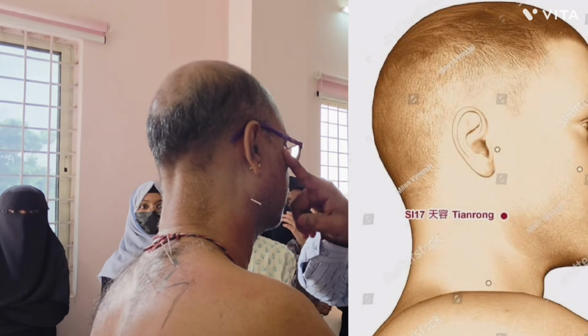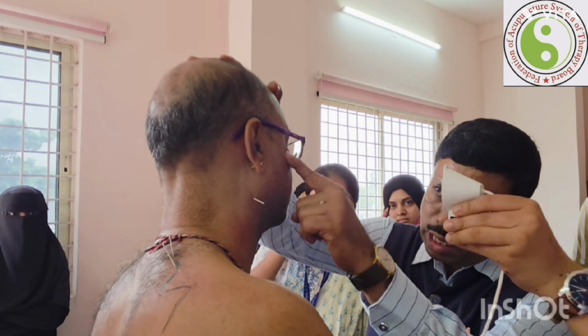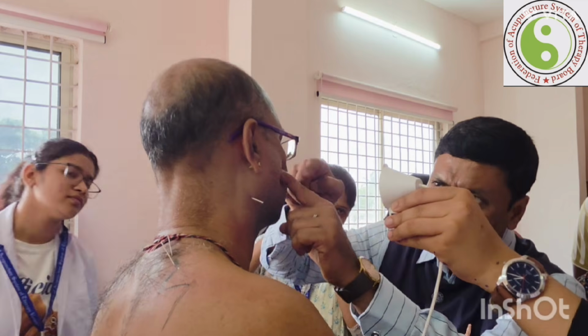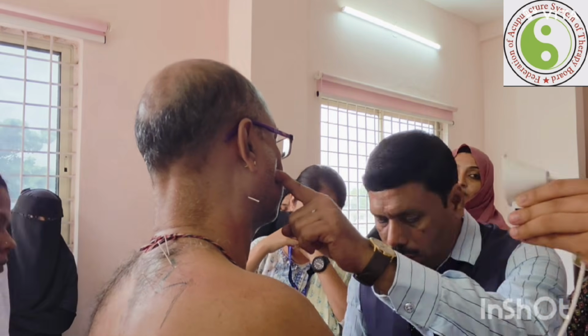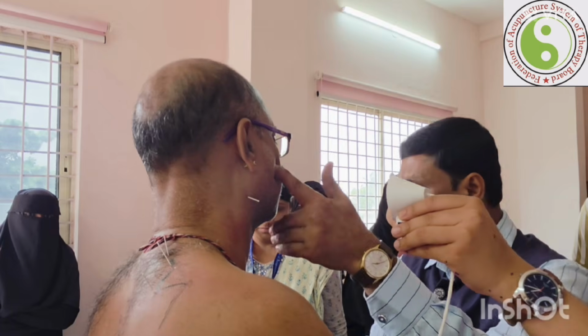Then SI 18 point is Quan Liao. You just come down from the outer canthus of the eye. This is the zygomatic bone, and then you just come down here like this. This point is known as SI 18, Quan Liao. So this SI 18 is a really great point.